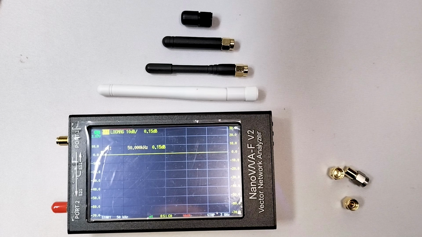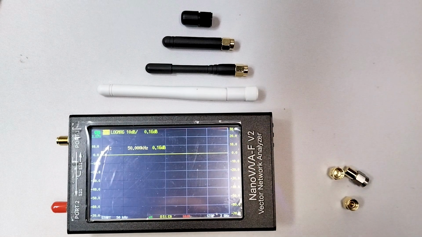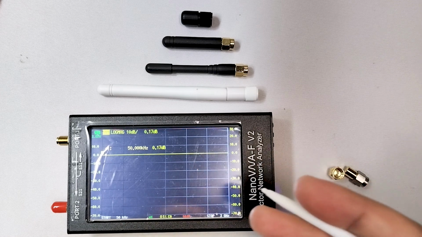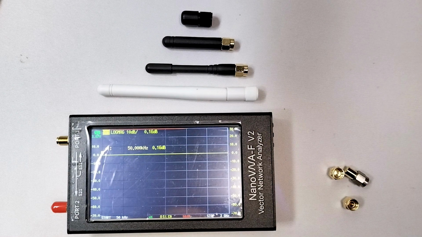So let's just see. For that we are going to use this NanoVNA, which is a vector network analyzer, and this NanoVNA supports frequencies from 50 kilohertz to 3 gigahertz. So first we have to calibrate this. I'm going to show you the calibration process, and then we'll see how to find the frequencies of these antennas. So let me first show you the calibration process. Calibration is basically initializing and removing all the errors from the device.